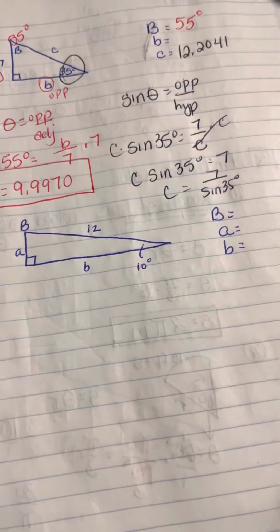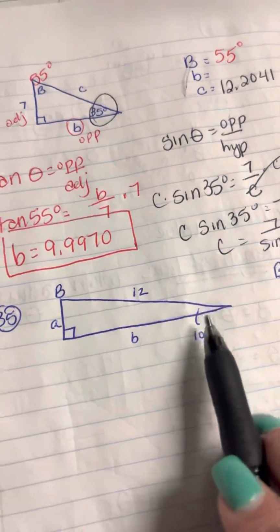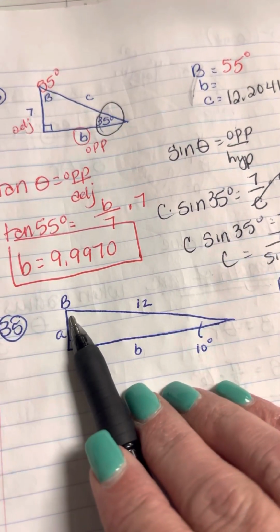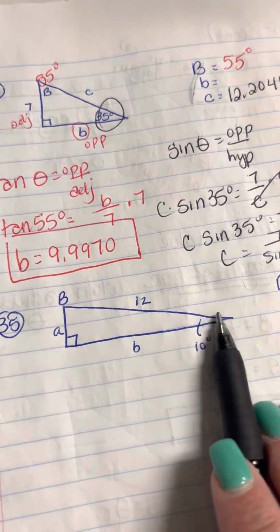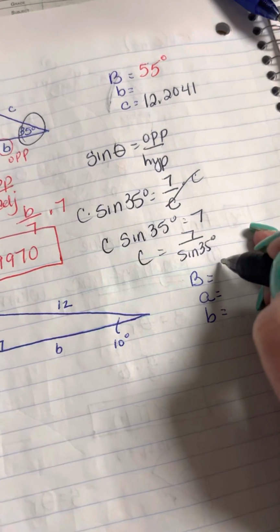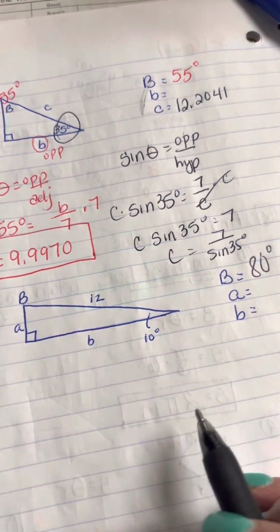All right, and then this guy is the same way. So once again, we have 2 of the 3 angles. We're looking for this third angle. So these guys all add up to 180 degrees. We have 100 degrees here. So that means B is 80 degrees.